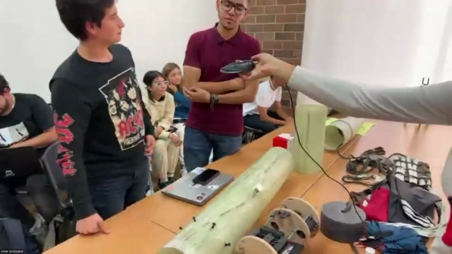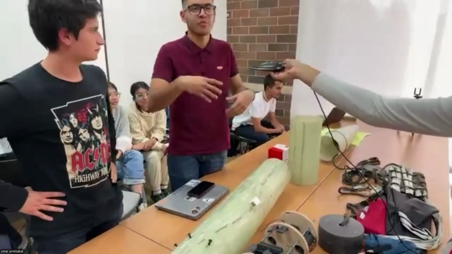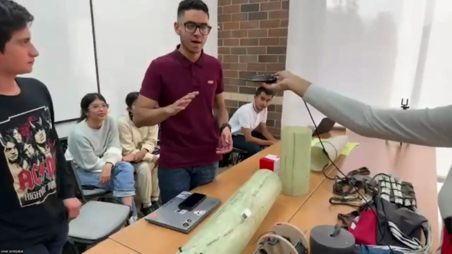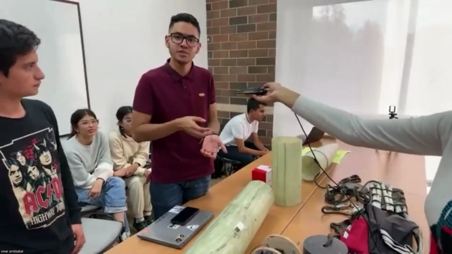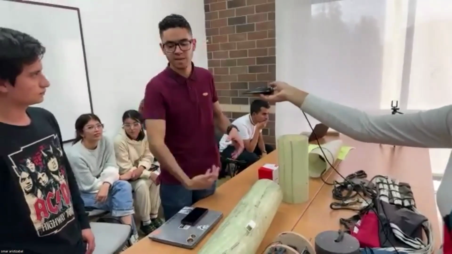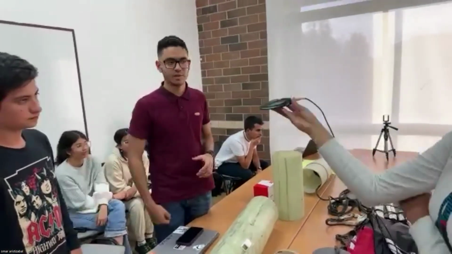In addition, to guarantee the airframe integrity, we are going to apply a carbon fiber reinforcement to these holes inside the fuselage in the inner section.